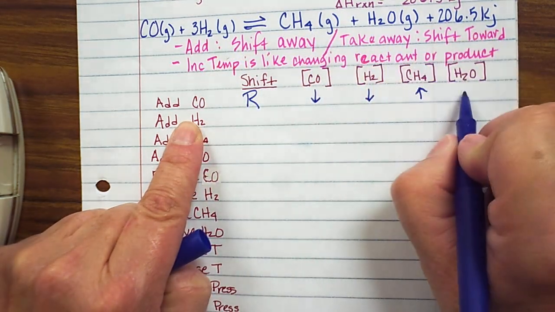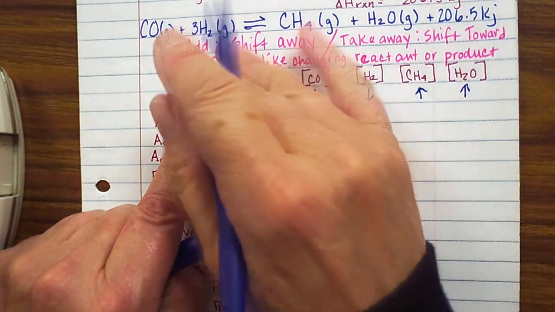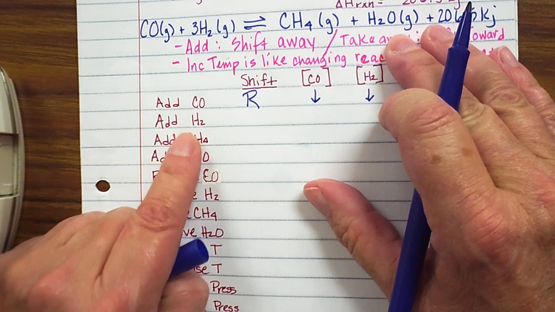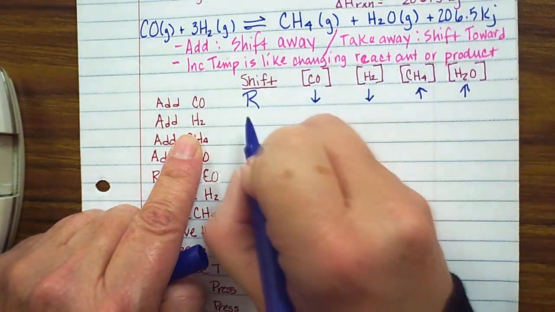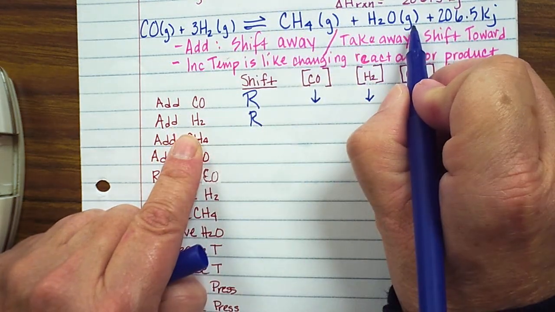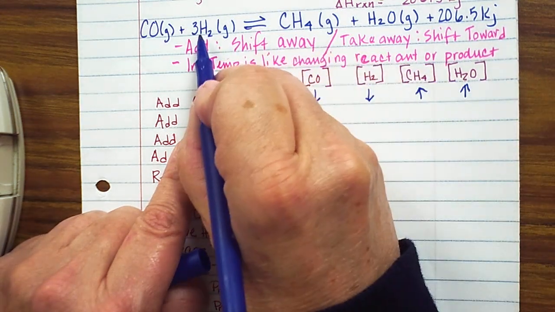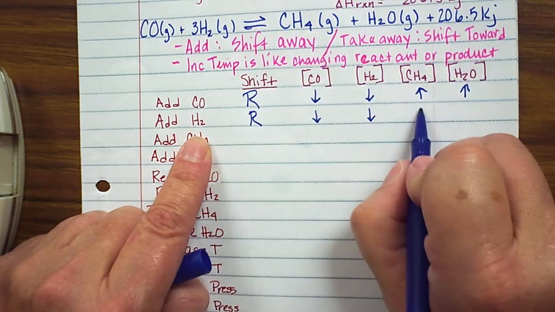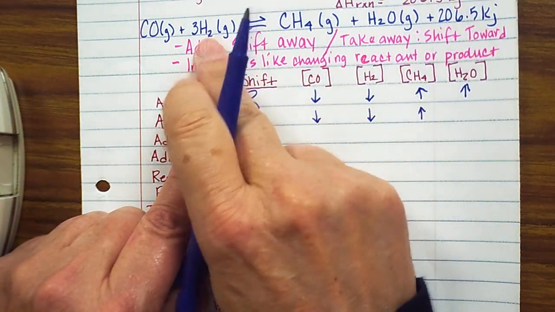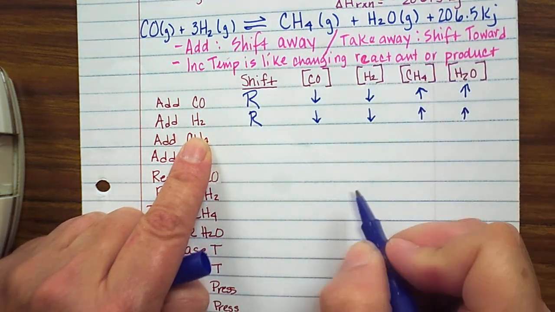And my water concentration will go up, right? Because I'm shifting toward the product to the right. Adding hydrogen, the same thing will happen. I'm going to shift right toward the products. Carbon monoxide will go down. Hydrogen will go down. I'm going to increase my methane because I'm going to shift to the right, and I'm going to increase my water.